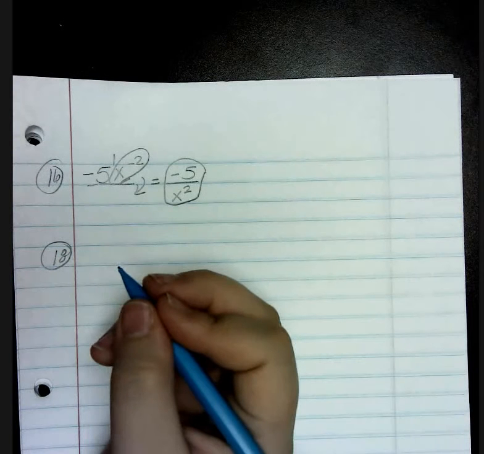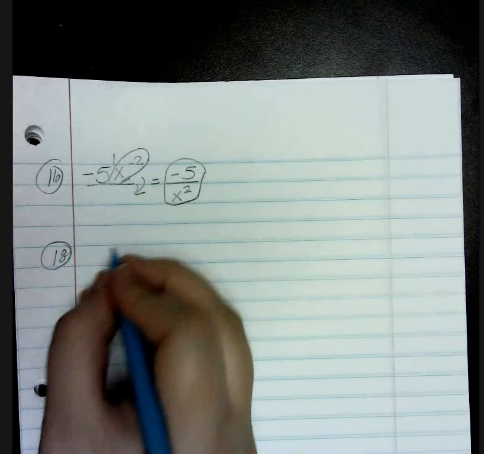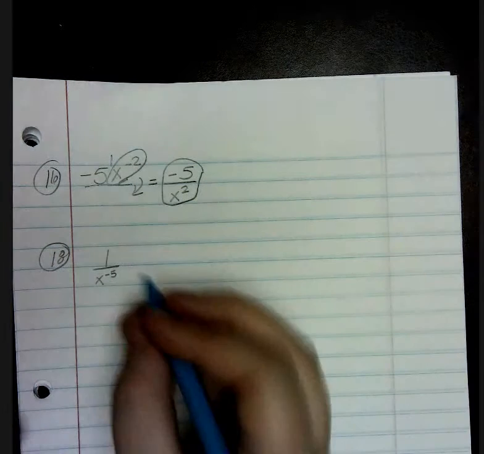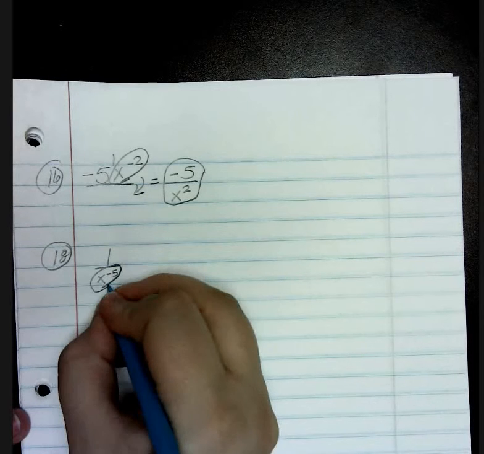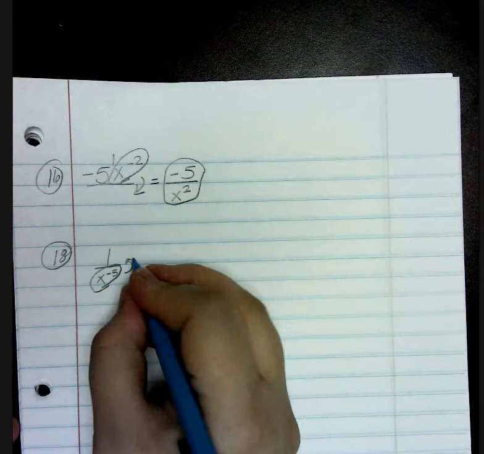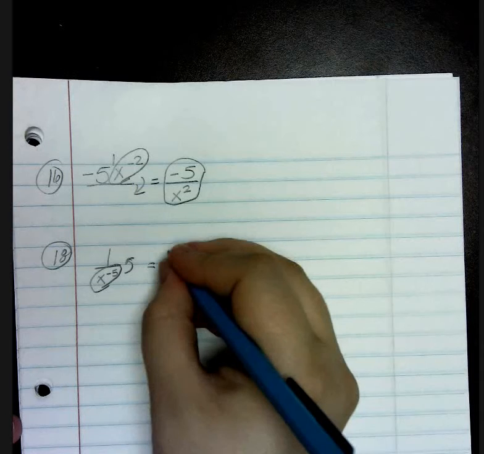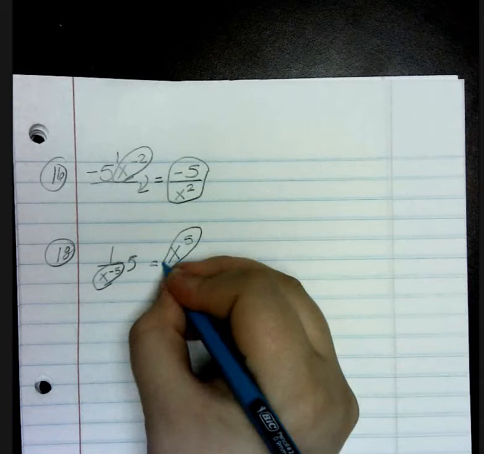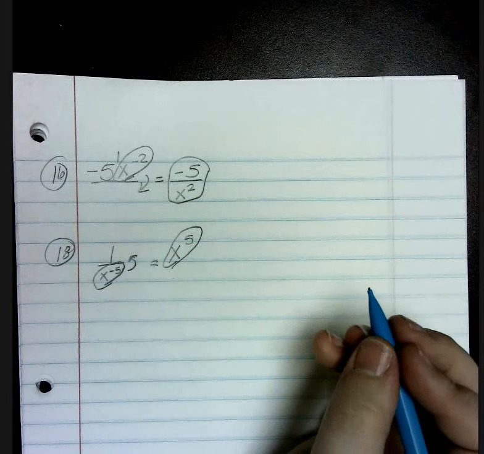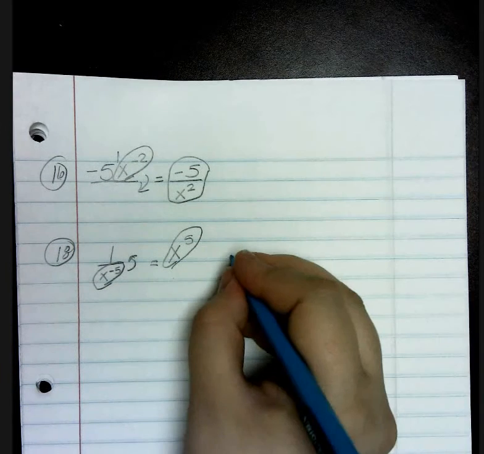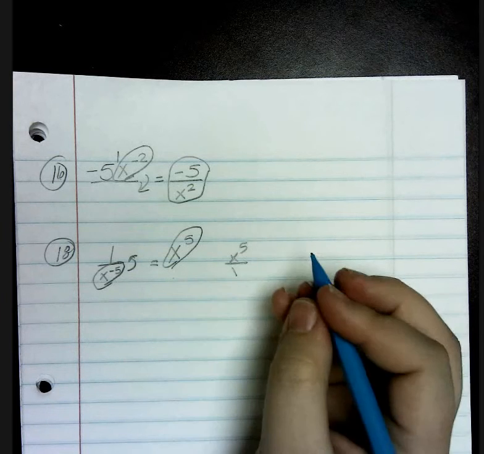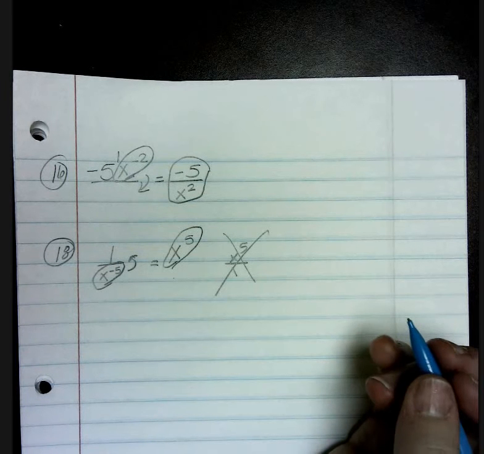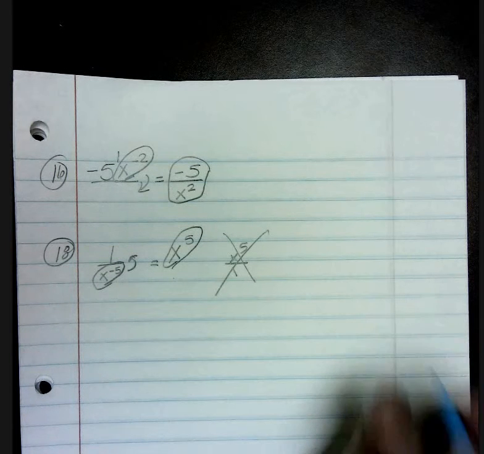Moving on to number 18, I have 1 divided by x to the negative 5th. I'm going to circle my x to the negative 5th, and I'm going to draw an arrow to the other side where it will move. So it has now moved to my numerator. There's nothing left in the denominator, so we're going to leave it just as an x to the 5th. You cannot leave it as x to the 5th over 1. That is no good. That is not fully simplified. If you leave it over 1, that would be half points off at least.